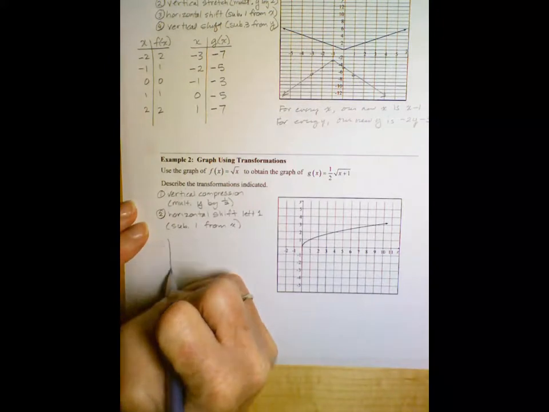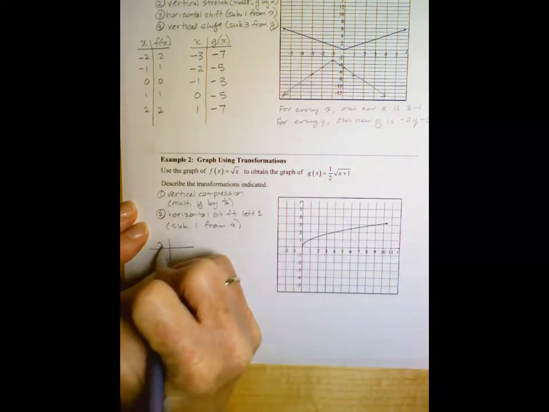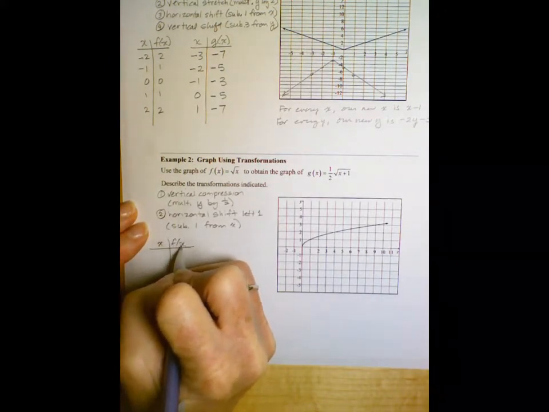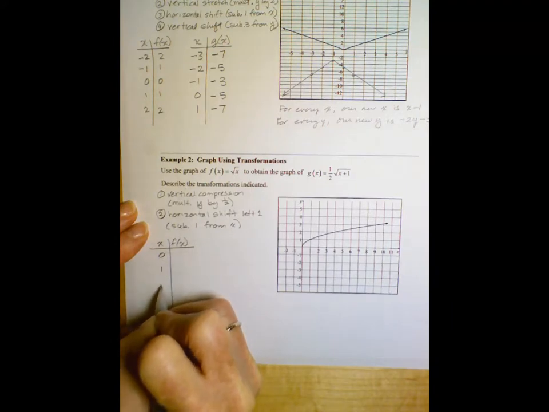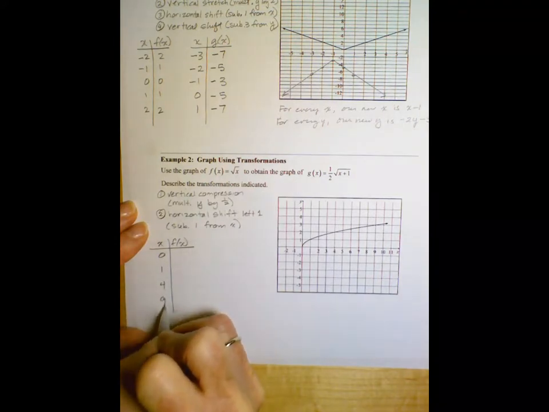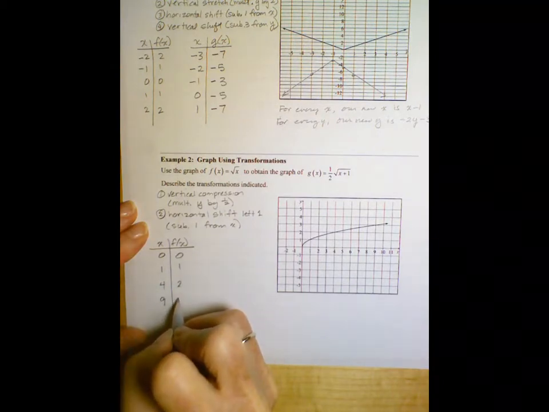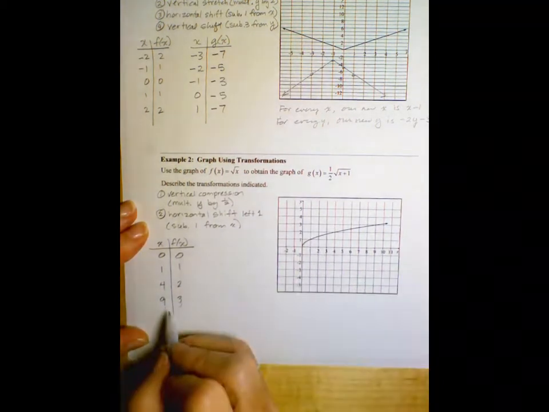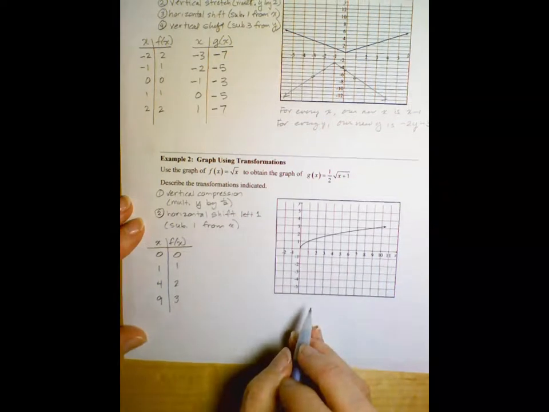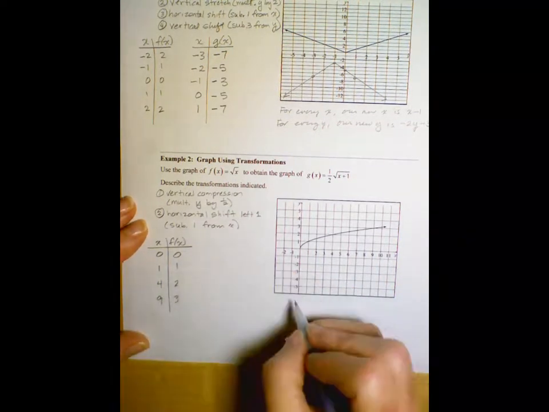Okay? So our original points we would use on the parent function, of course, we have to choose either 0 or perfect squares. And we get 0, 1, 2, and 3. This is our original graph. These are the points on there. Now, we want to transform them. What are we going to do?